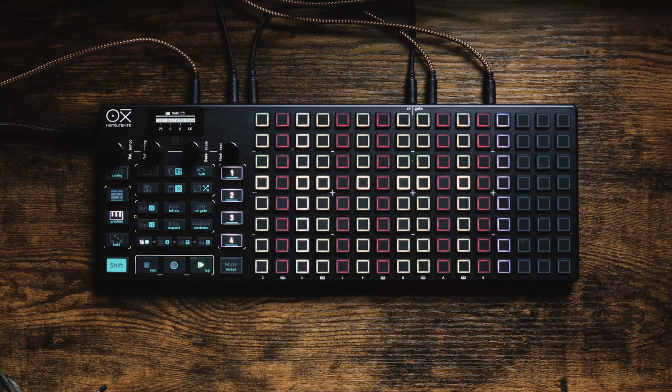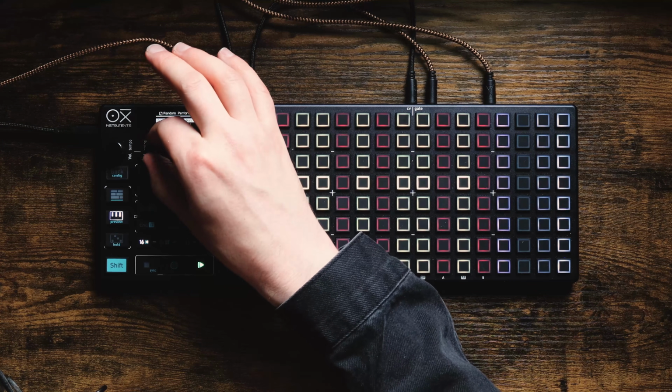One of the great things about the Oxi One is the randomization, so you can come in to your sequencer and let's add some random octave changes.